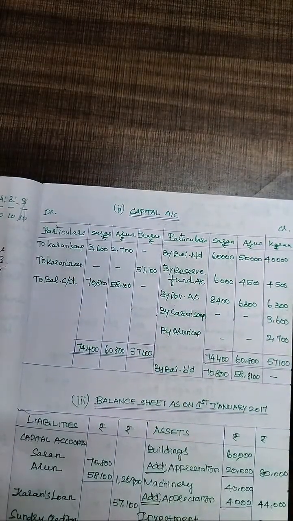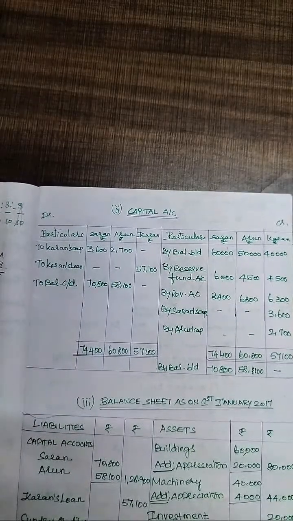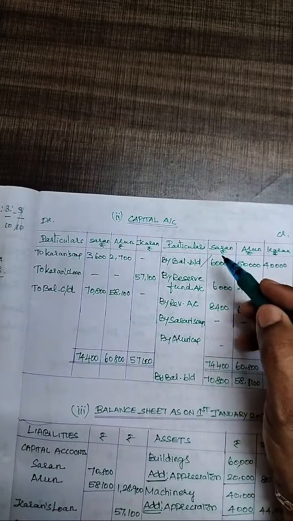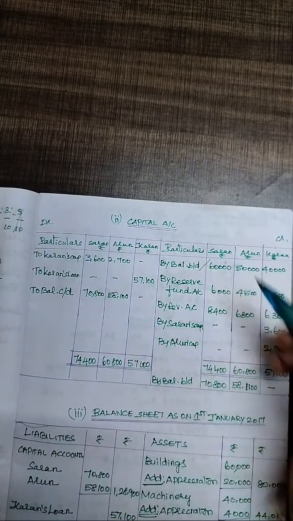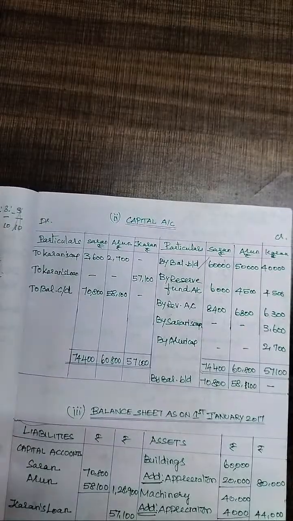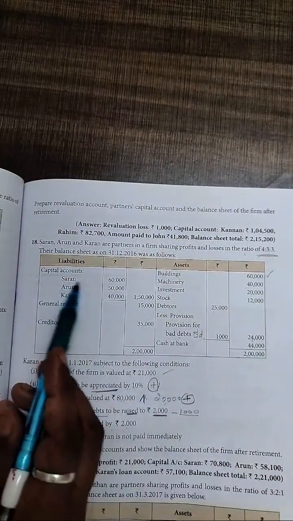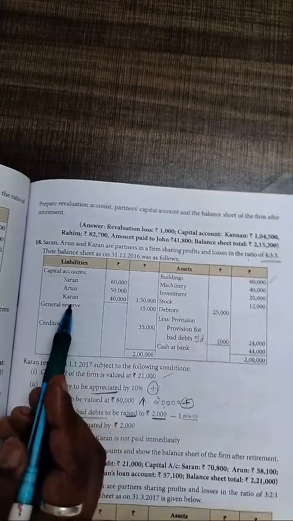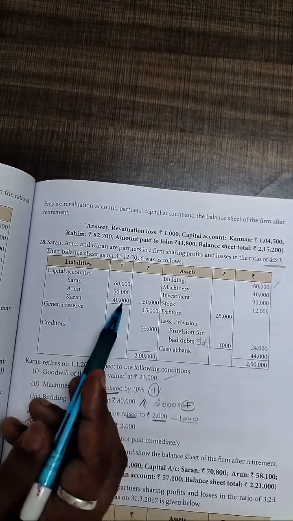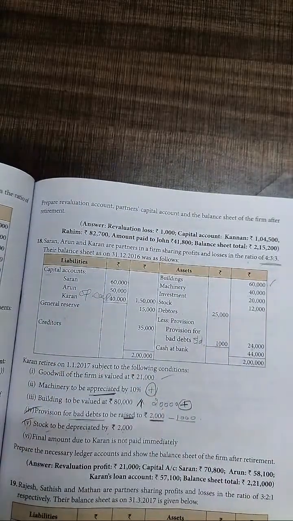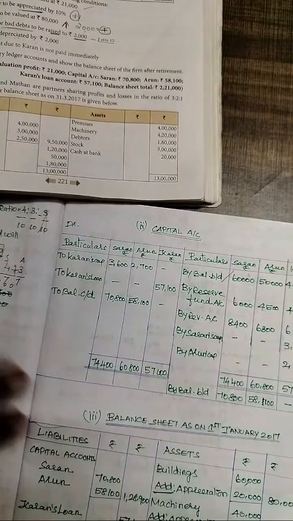First, what is the first transaction we are going to enter? The first entry of the capital account is the opening balance. It will appear on the credit side of the capital account. What is the opening balance they gave in the question? Listen, they have given in the question capital account for Saran 60,000, Arun 50,000 and Karan 40,000. This is the opening capital. Okay, it will be entered on the credit side of the capital account.